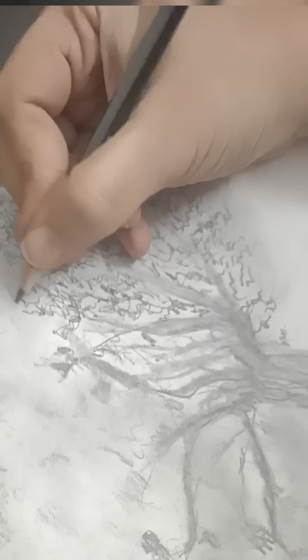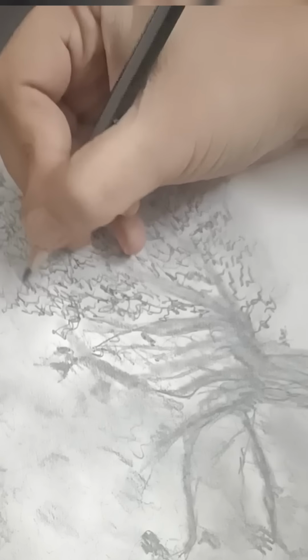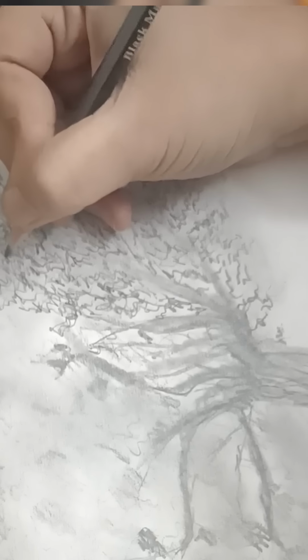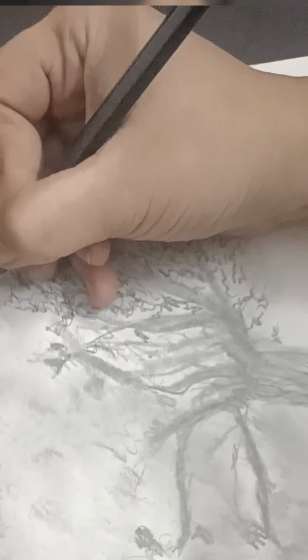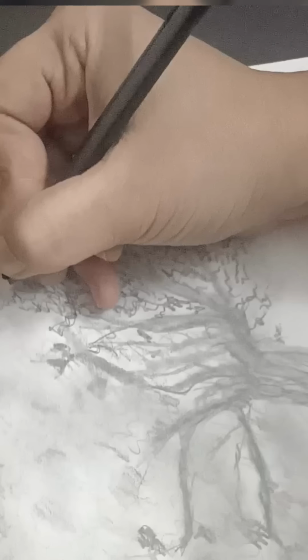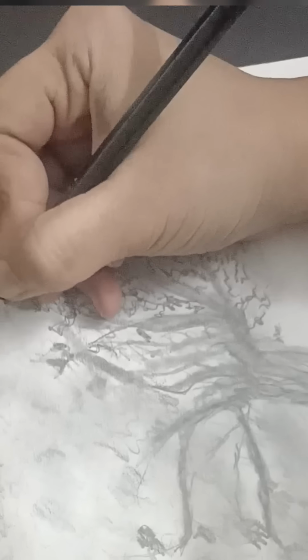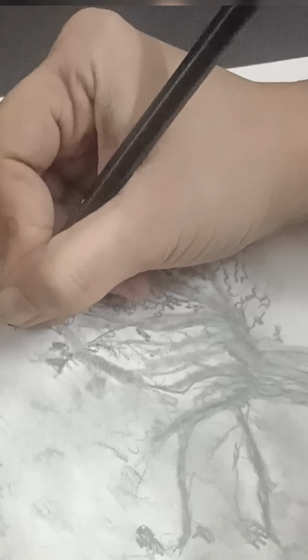By the way, I have changed my pencil from 10B to 4B now. With the 10B I gave the base which I have shown you. Now it is the 4B pencil with which I am scribbling, just scribbling to create a good texture of leaf.